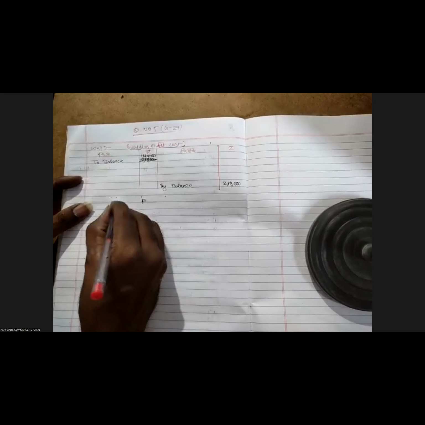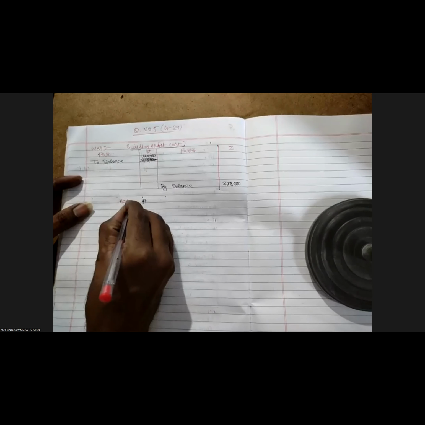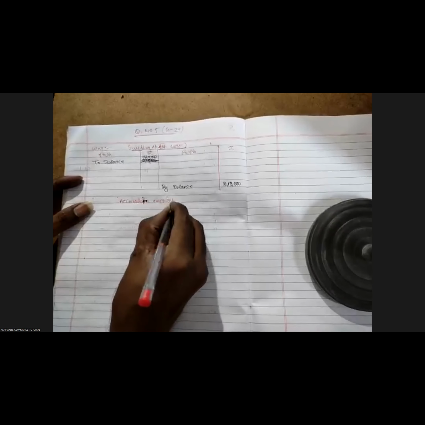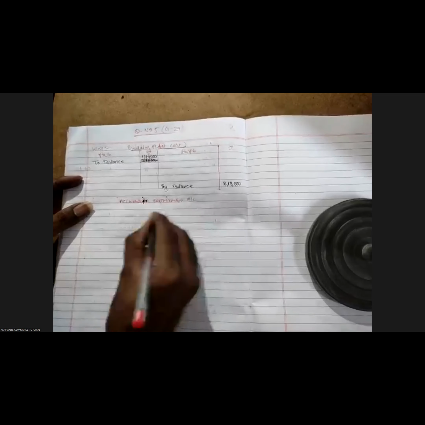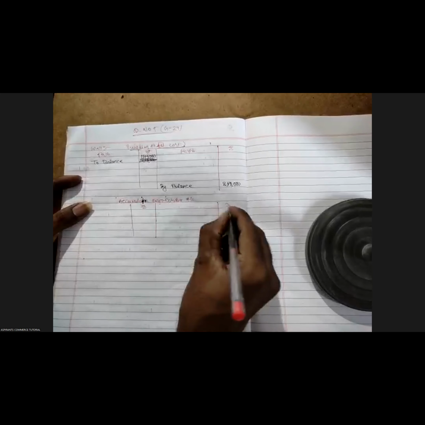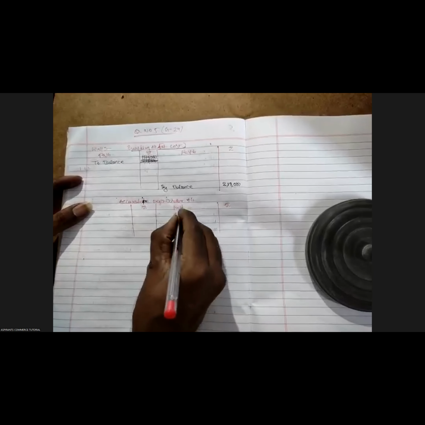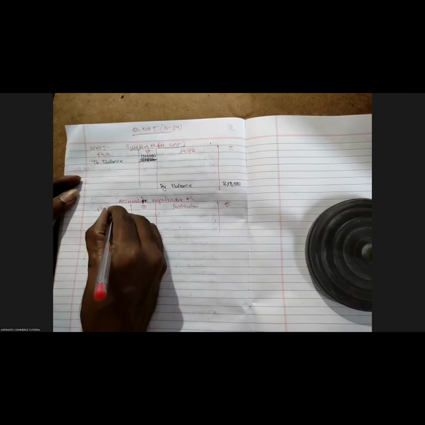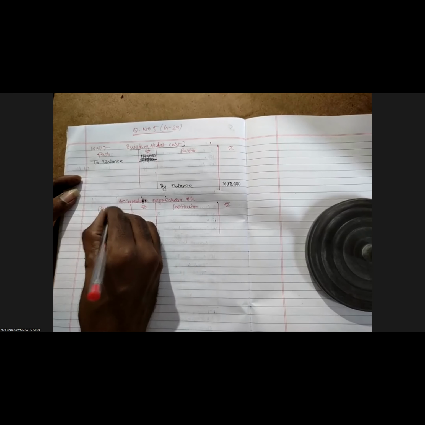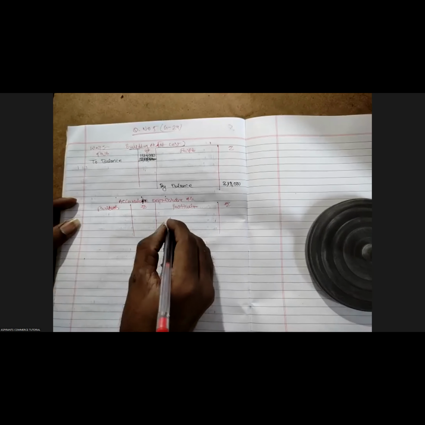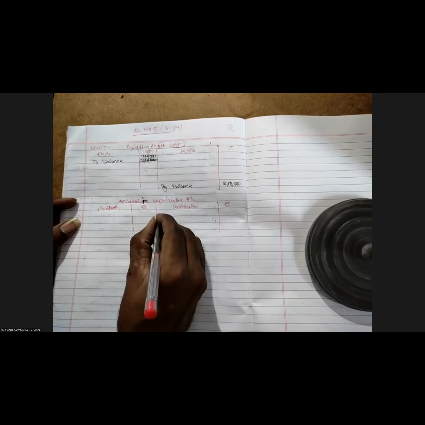Similarly, next we also need to prepare the accumulated depreciation account. Accumulated depreciation is a liability. Similar thing we did in cash flow. Particulars, amount.